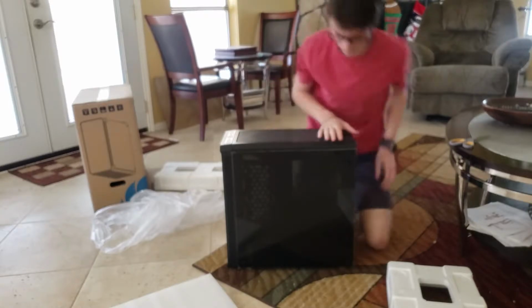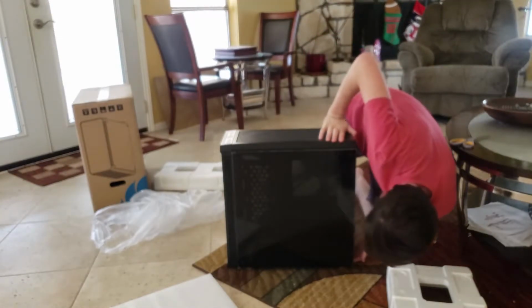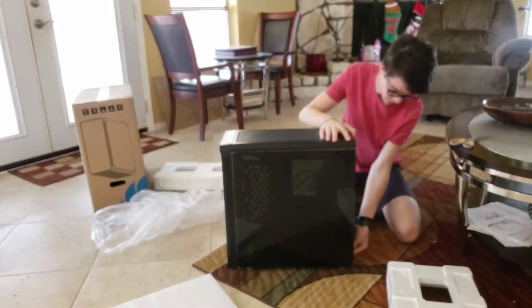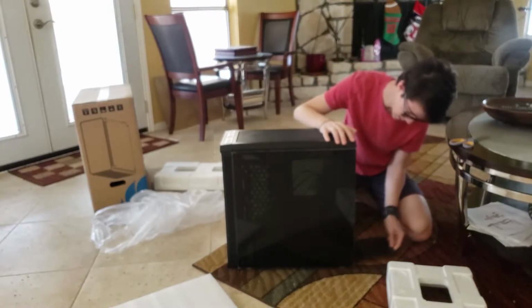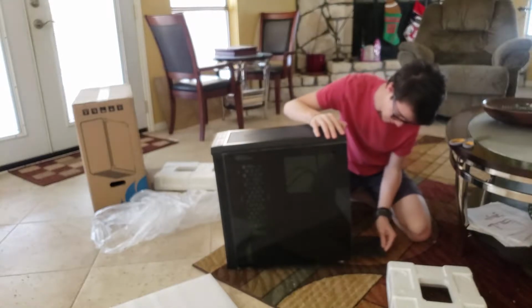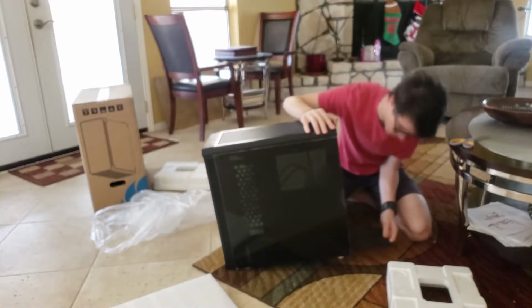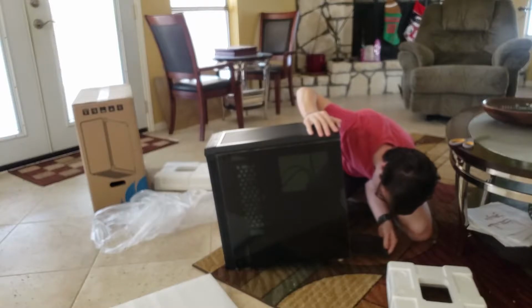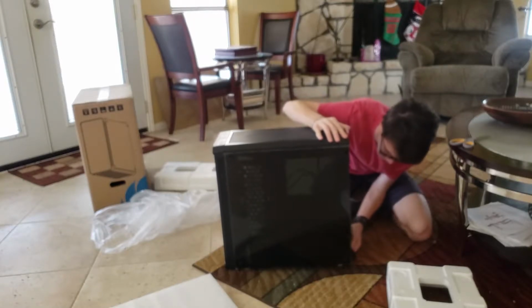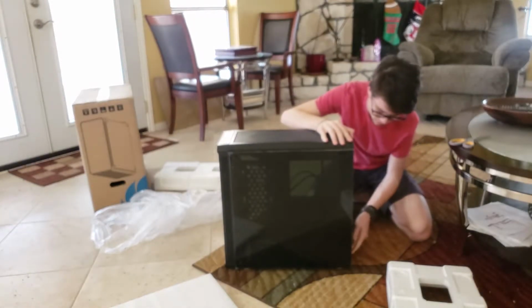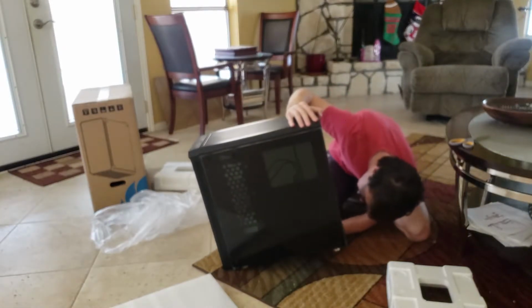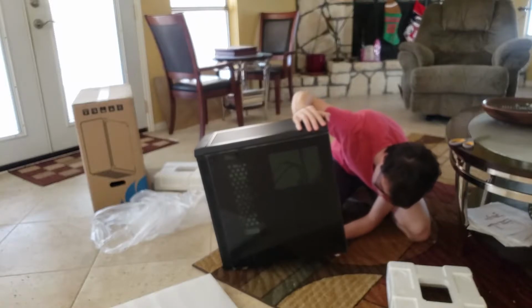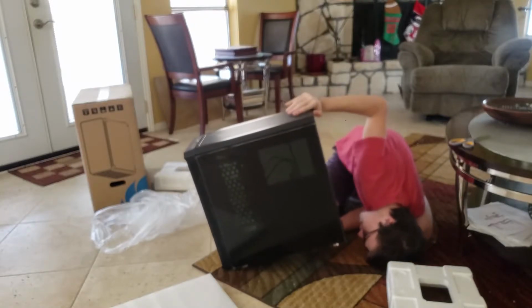Realistically, there's not much to go wrong here. It's a case. They do have the dust filter on the bottom here for the power supply. That's a neat addition that I like. But once again, I think airflow in the front with the radiator is going to be a problem. I don't think we're going to be able to do the radiator in the front like I was hoping originally. Not the easiest filter ever to get back in its slot.